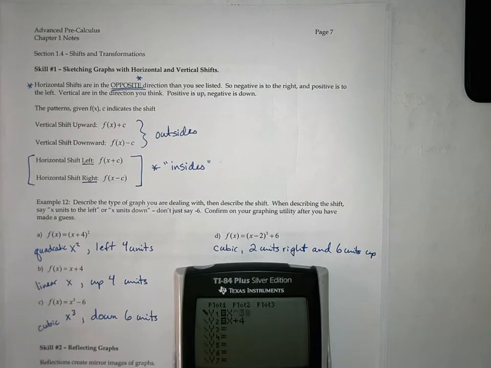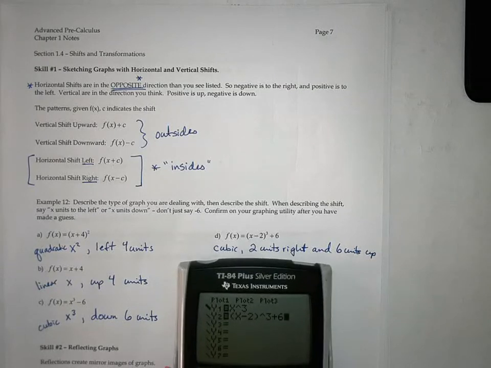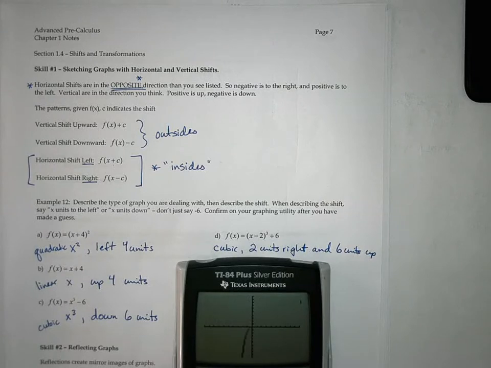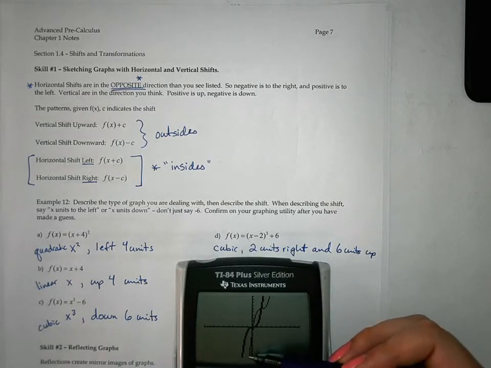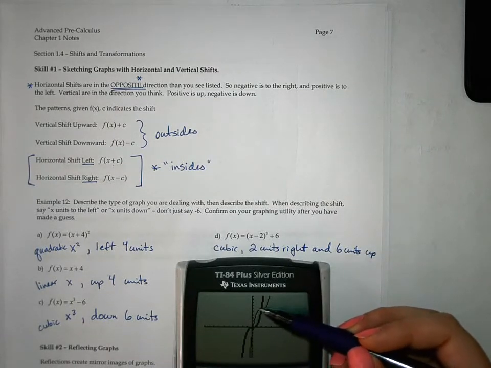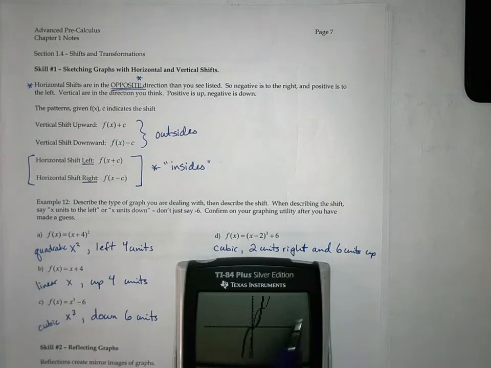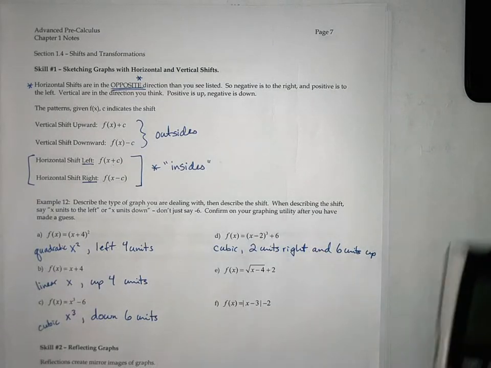So we have x cubed as the original, then x minus 2 cubed plus 6. The original cubic, and then our transformation. You can see how it's gone up 6 units, and it's also shifted sideways 2 units.